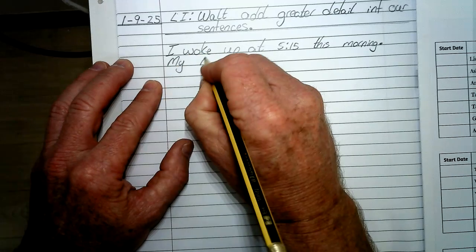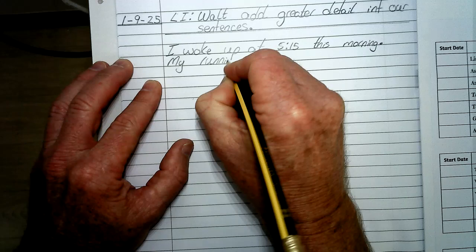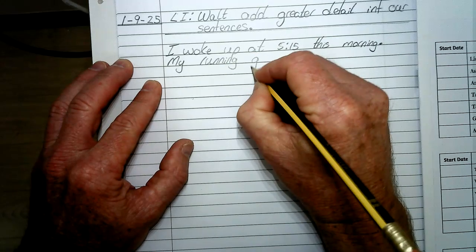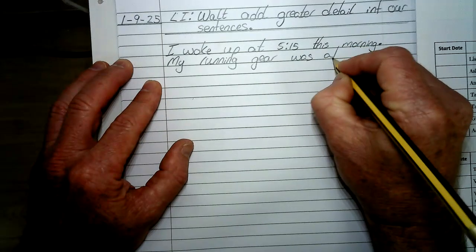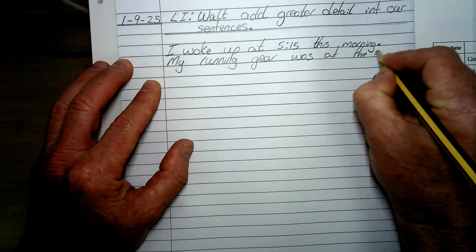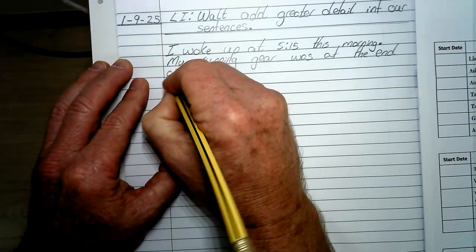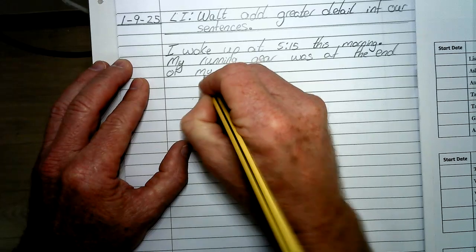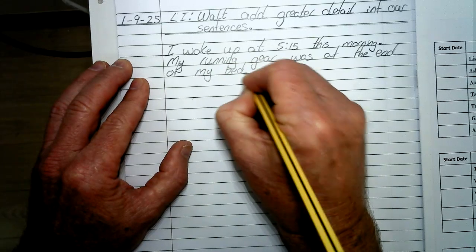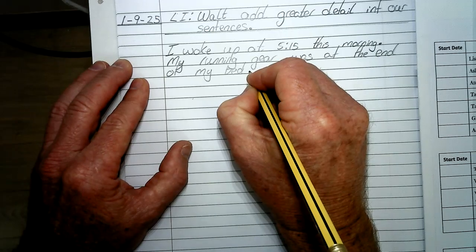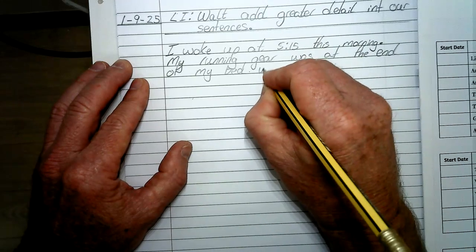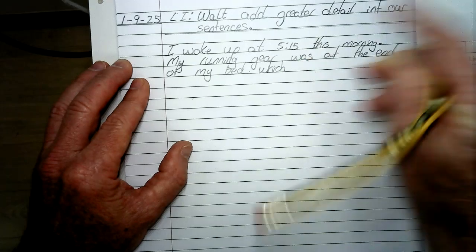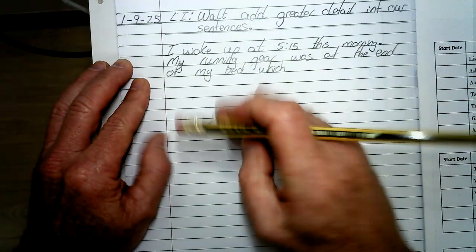My running gear was at the end of my bed. I'm just going to put a full stop, and I go, no, I'll go, which, looks like a full stop there, we don't need that.